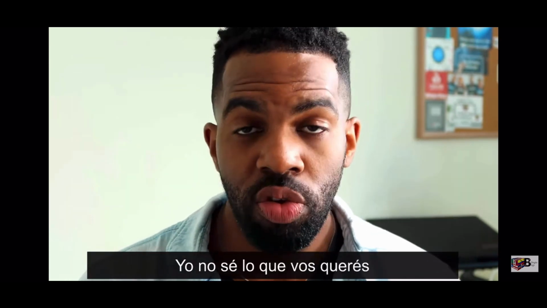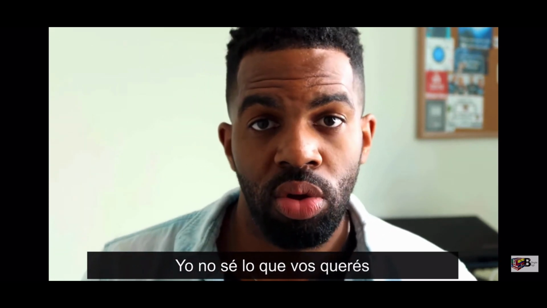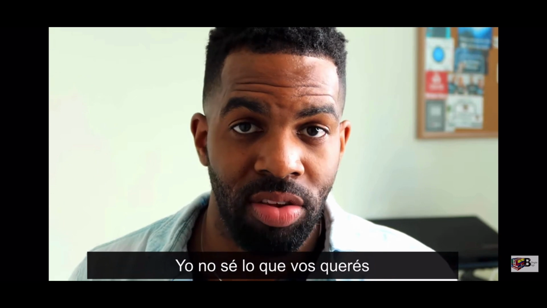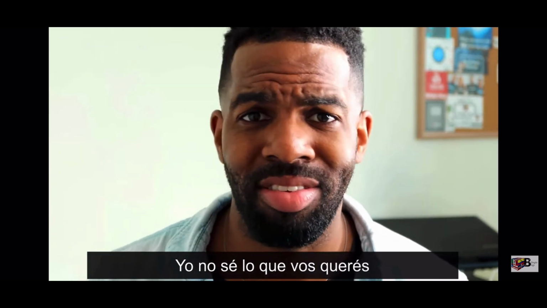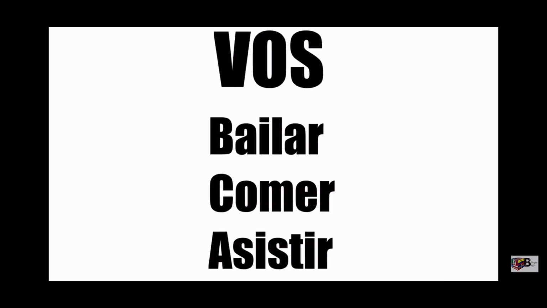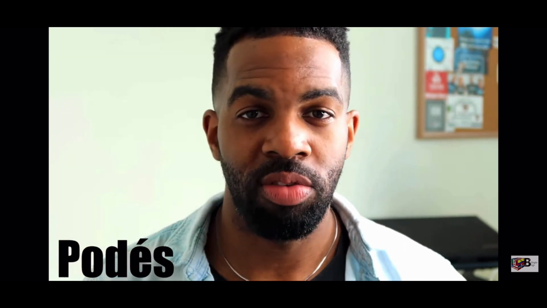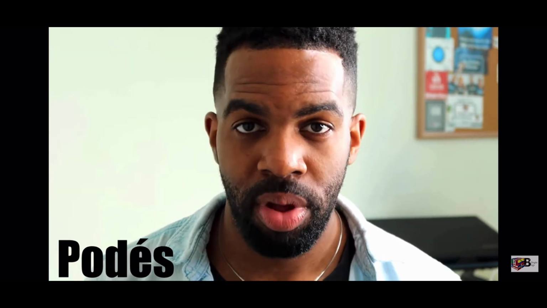For example, yo no sé lo que vos querés. I don't know what you want. Yo no sé lo que vos querés. You may wonder, why am I saying querés instead of quieres? Here, when you use vos, you're going to form your verbs a little differently. It's only gonna work in the tu form, or the vos form. And what you do is you take your infinitive and you take the R off of that infinitive, and then you add an S and you accent that second to last vowel. For poder, take the R off, add an S, accent the E, and it's podés. The last syllable is sharp. Sabes.